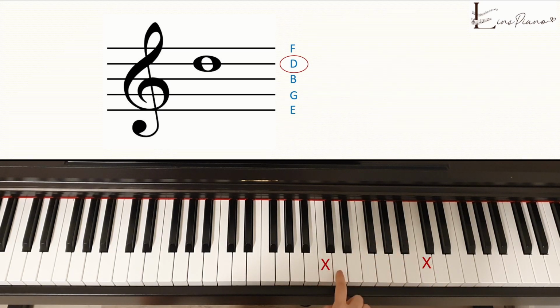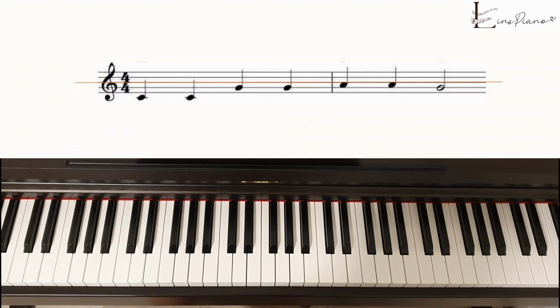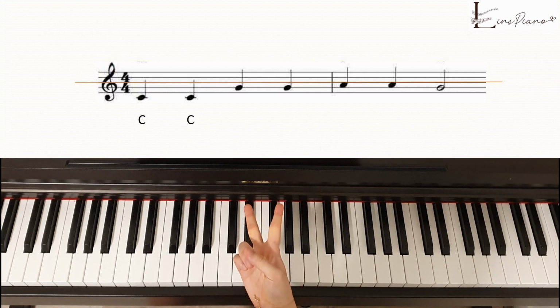Which is this D. Now we will practice what we just learned by reading and playing a short easy version of the alphabet song. Exciting, right? The first note is on the first ledger line below the staff, so it's middle C. Next, same note. This note is a line note on the staff. We refer to Every Good Boy Does Fine. Second line, so Every Good, it is then G.